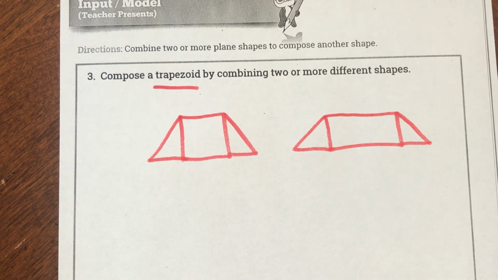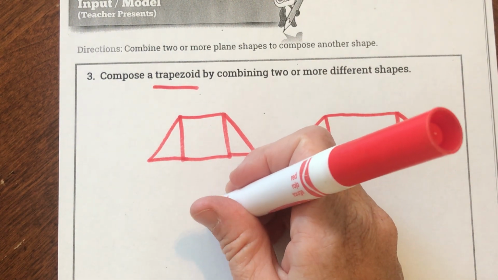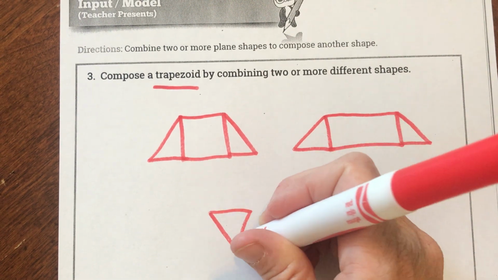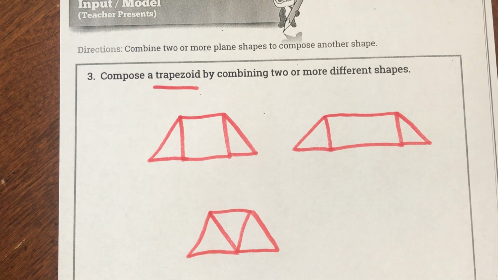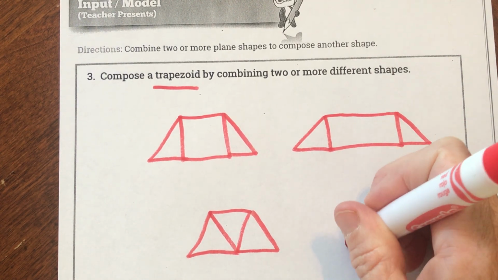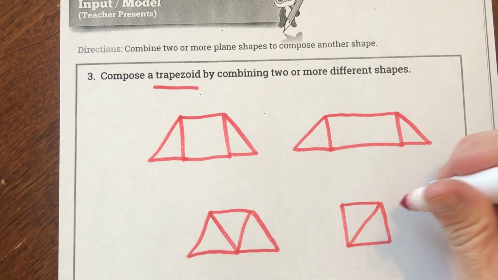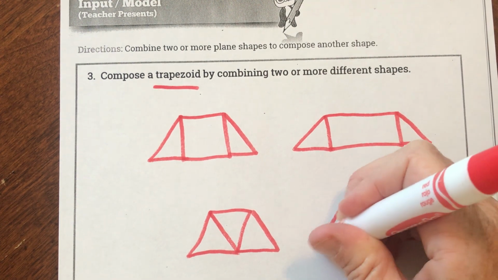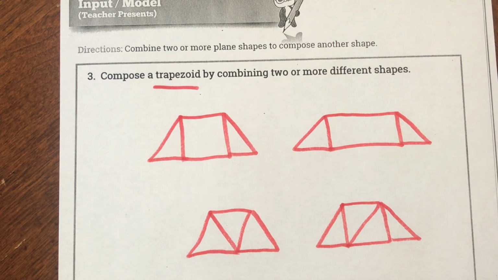I could have even made maybe an upside down triangle with another triangle. I could have even made my square here of two triangles like that, and then added triangles to the side. So there's lots of different ways I could compose or make a trapezoid. Okay, so let's try some together, boys and girls.